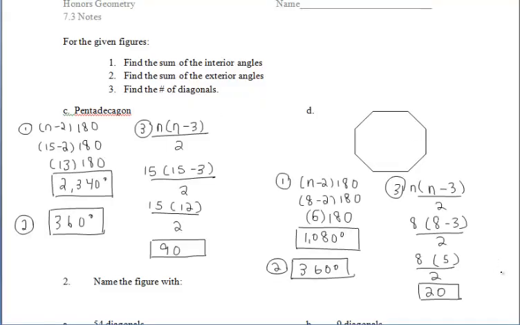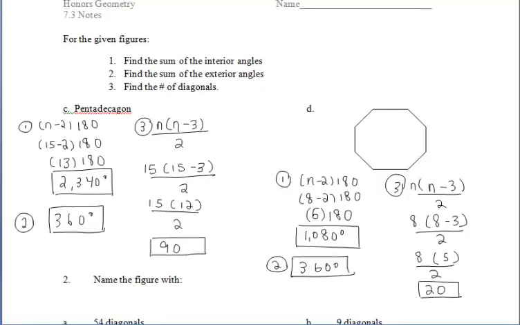Alright, so for number 1 for part C, for the sum of the interior angles, you should have gotten 2,340 degrees. For part 2, you should have gotten 360 degrees. And for part 3, the number of diagonals, 90. And then for D, you should have gotten for part 1, 1,080 degrees, for part 2, 360 degrees, and for part 3, 20 diagonals. Please keep in mind for the word problems, they may be jumbled up in the future, so you want to make sure you read them carefully.